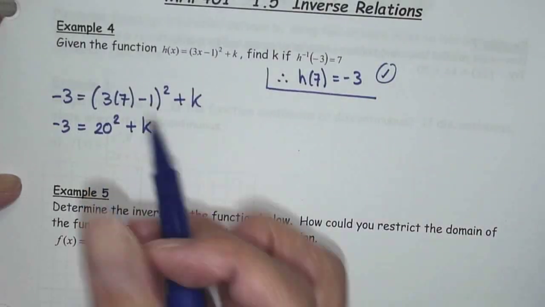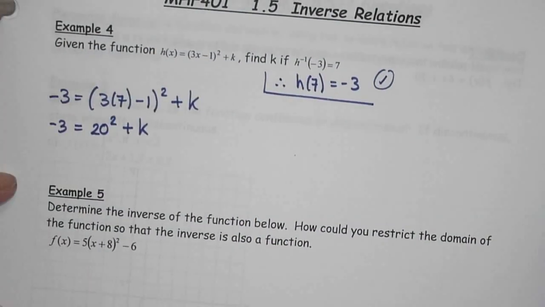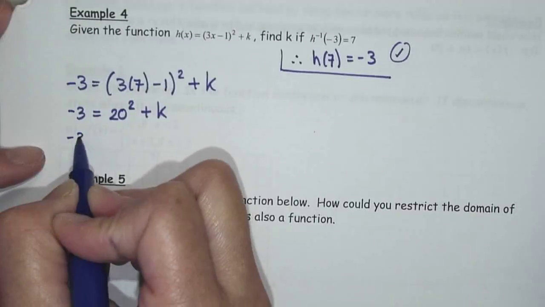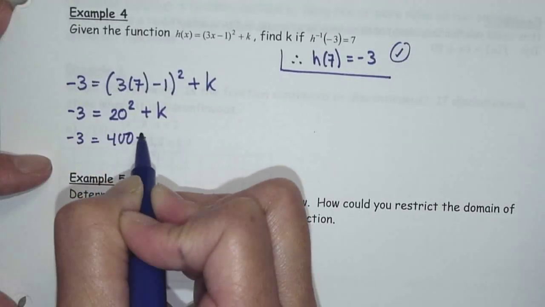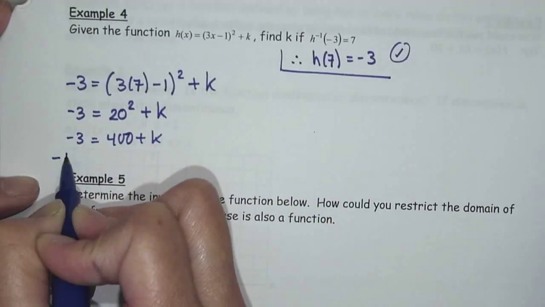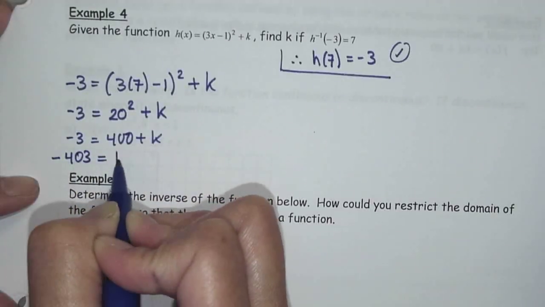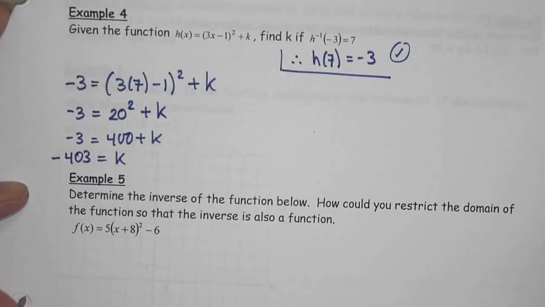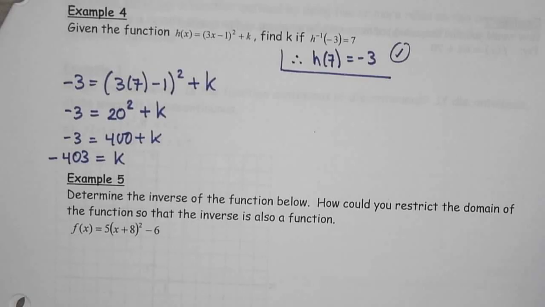Right, so -3. You can do this part faster. I know you're in grade 12, so you can do some of these calculations faster. So it'll be -3 equals 400. If you just brought it over right away and did -403, that's fine. I know you can skip some steps there. And that's it. When you do it using that kind of inverse idea, it should save you a little bit of time. Again, the other way is fine. It just is more work.